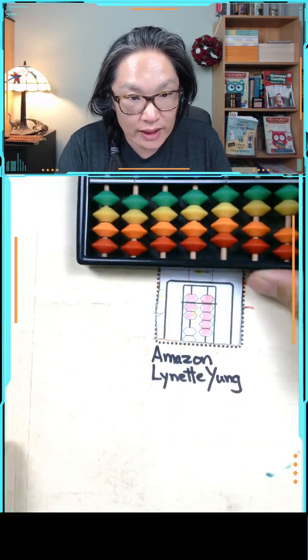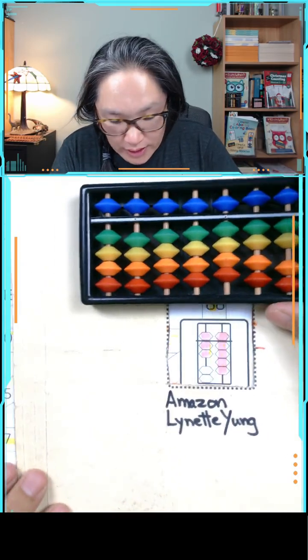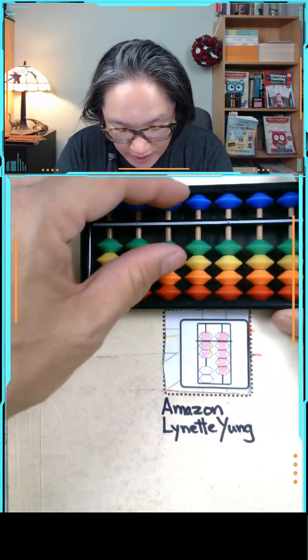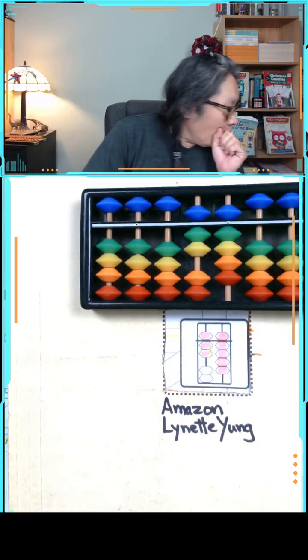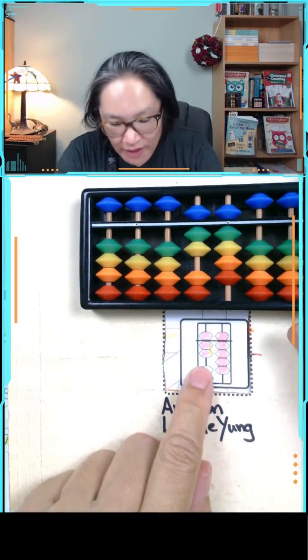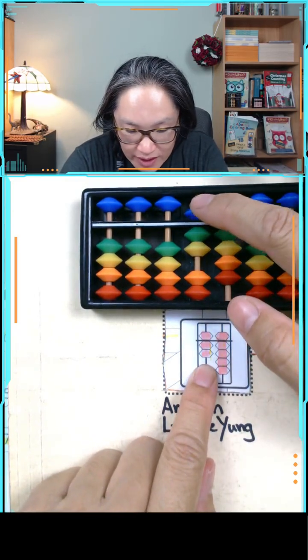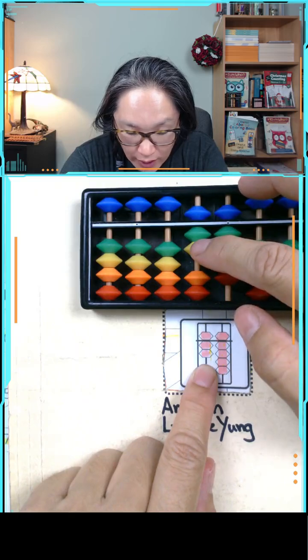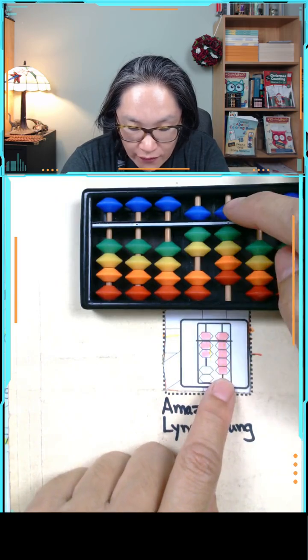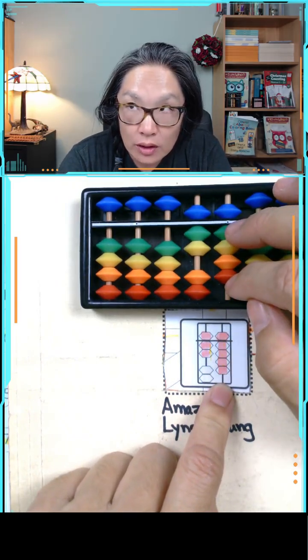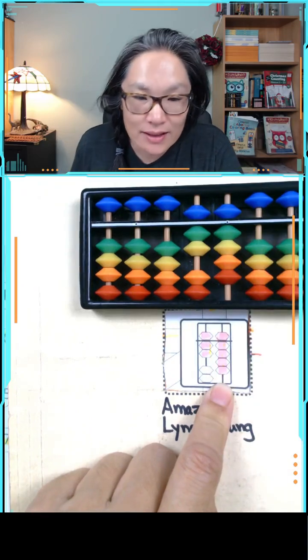So when we're looking here, the question is, now it makes more sense, right? 79. So we have a 70. We have 7. The top bead is a value of 5. The 2 beads are the value of 1. Together, this makes 2. 5 plus 2 is equal to 7. And then 5 plus 4 is equal to 9. Yes, thank you.